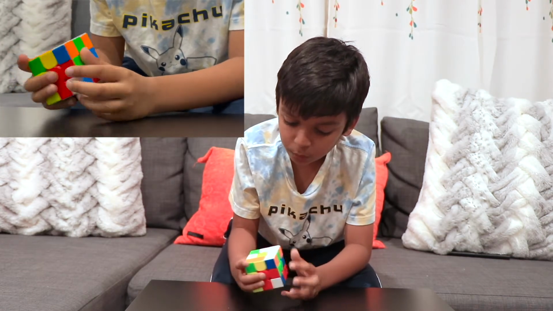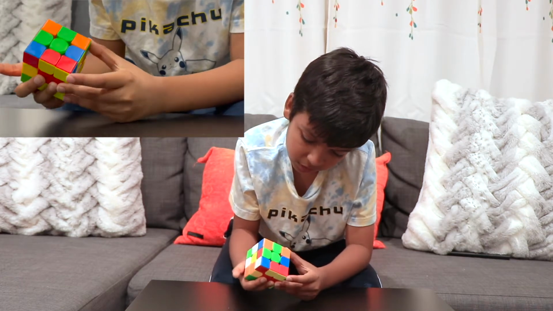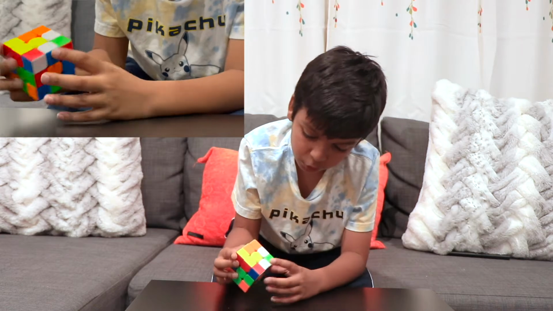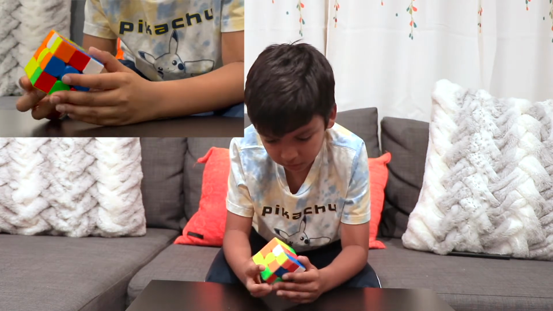And do the same for the other ones. This green's already matched up to the green center. Turn it 180 degrees. So you have this blue edge piece, match it to the blue center, turn it 180 degrees.